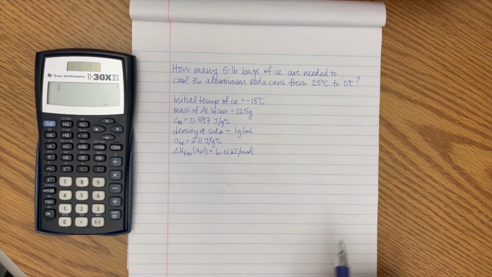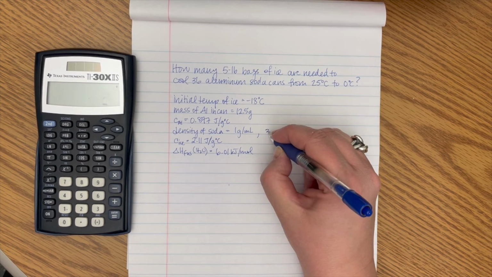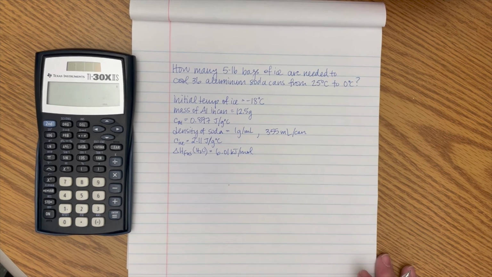The initial temperature of the ice is minus 18 degrees Celsius. The mass of the aluminum in a can is 12.5 grams. And the heat capacity of aluminum is 0.897 joules per gram degree Celsius. The density of soda is about 1 gram per milliliter. I actually forgot something, which is there's 355 milliliters per can. And the heat capacity of the ice, 2.11 joules per gram degree Celsius. Delta H of fusion for the ice is 6.01 kilojoules per mole.